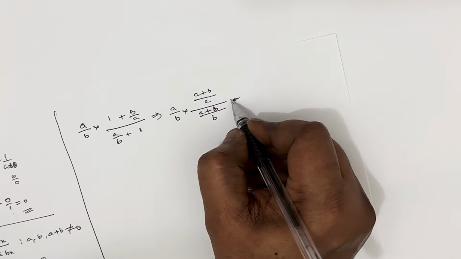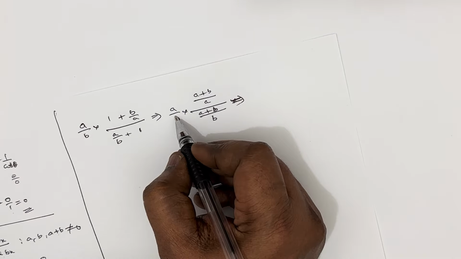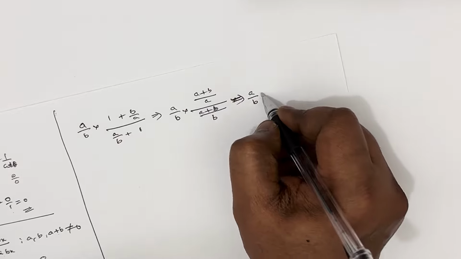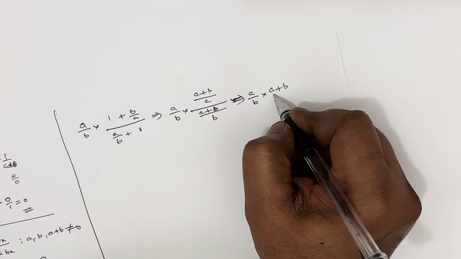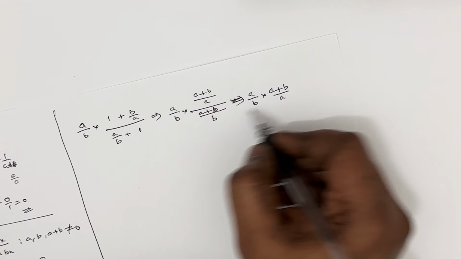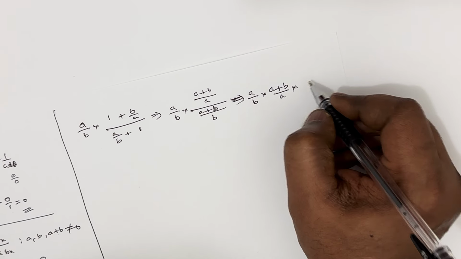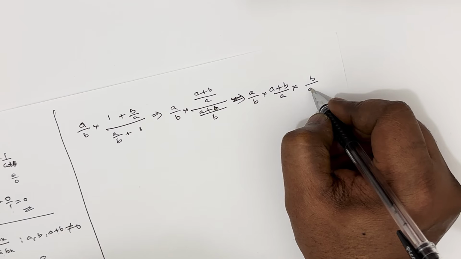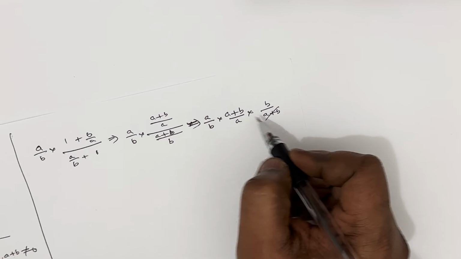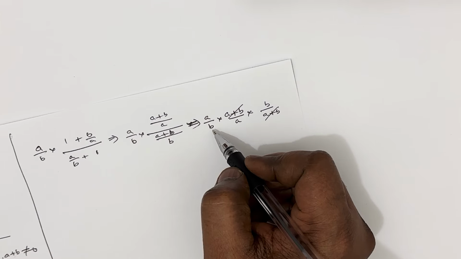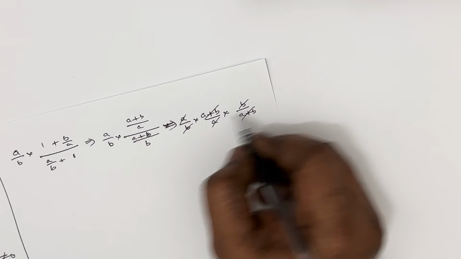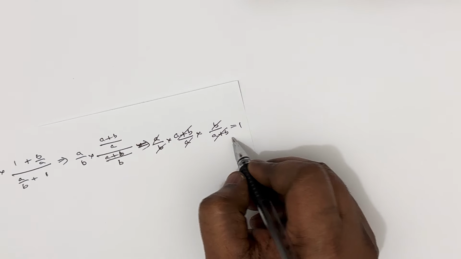Now again this can be written as a by b multiplied by a plus b by a, and this can be written as multiplied by the reciprocal, b by a plus b. Now you see a plus b and a plus b get cancelled, b and b get cancelled, a and a get cancelled, so you have 1. So this is the answer.